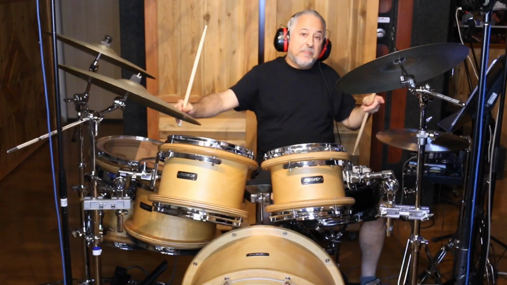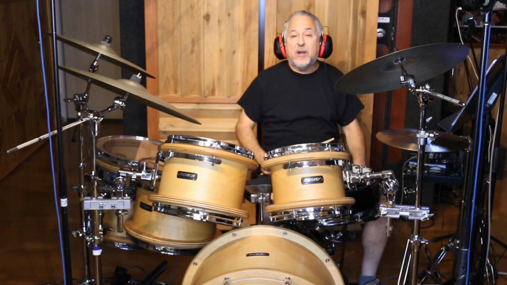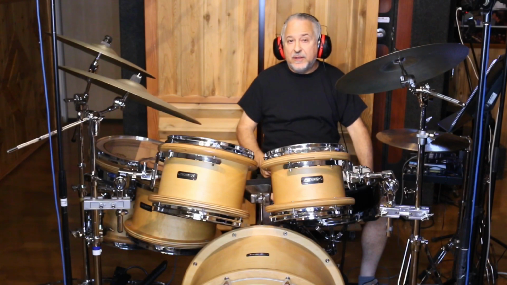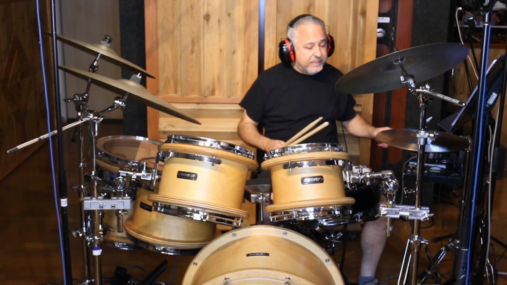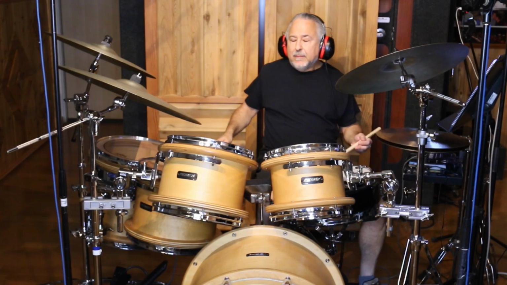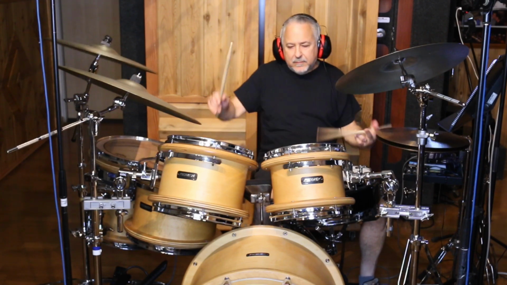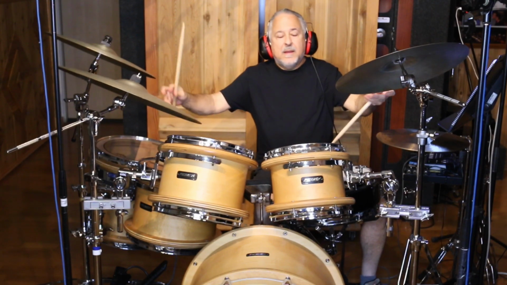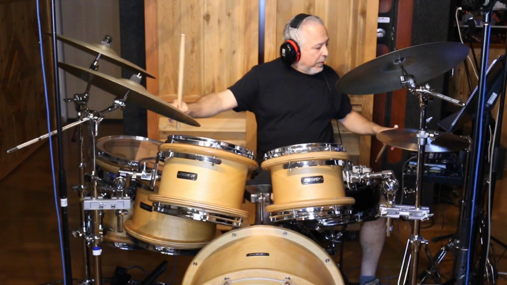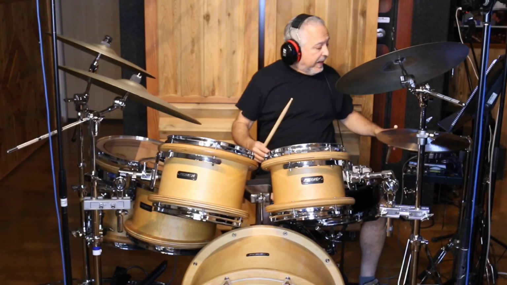Now again, you see how I'm subdividing that click to make sure I'm even. That's something you definitely want to do. So in that style, you could have a lead-in that would be like this. And for the shuffles, it's very common to have that pretty fast, like this.